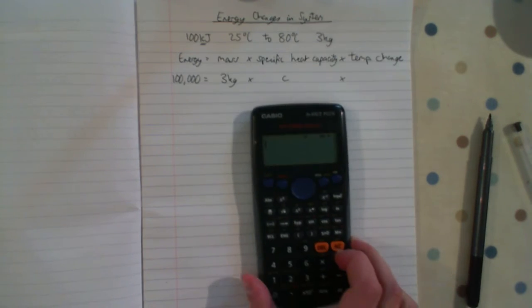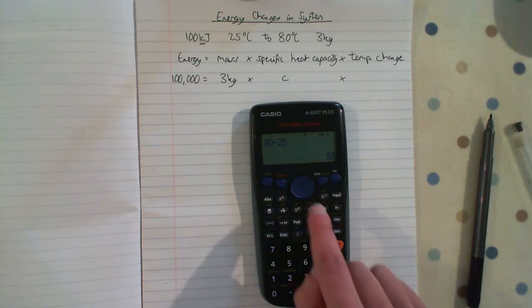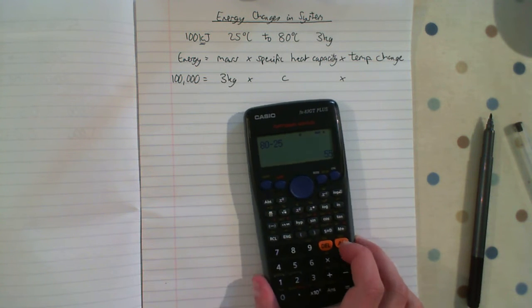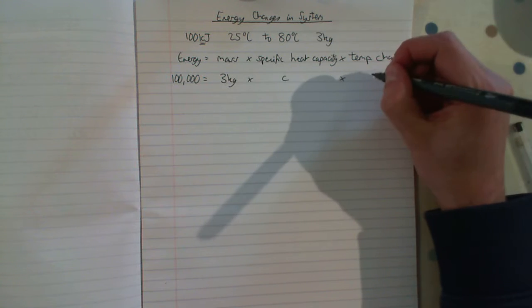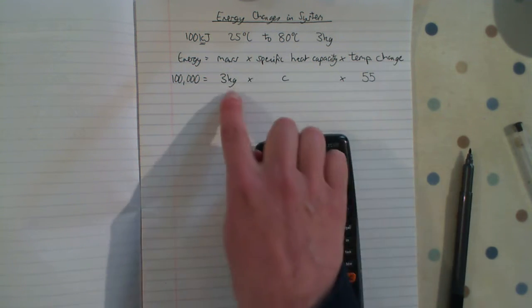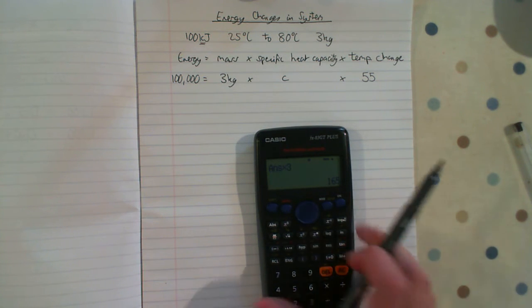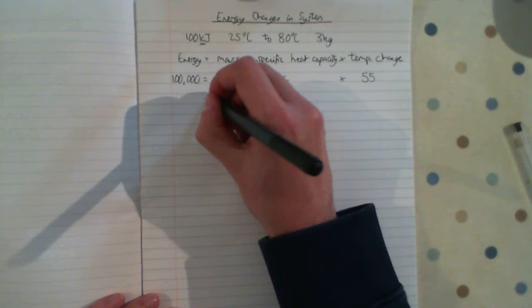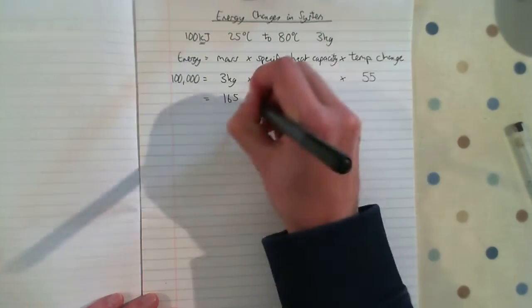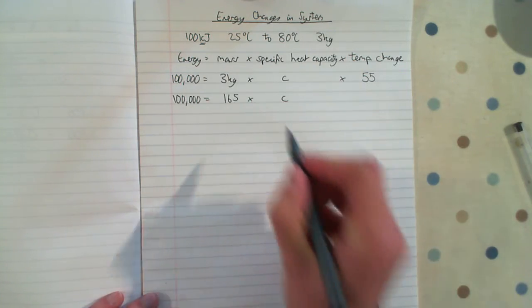In the stress of an exam, I would use a calculator even though you can do it in your head, just to make sure. 80 take away 25 is 55. I would simplify this, 3 times 55, to get 165 times C. So 100,000 equals 165 times C.